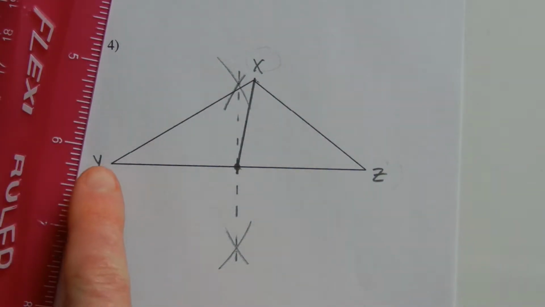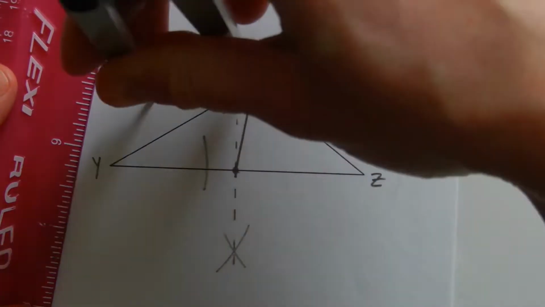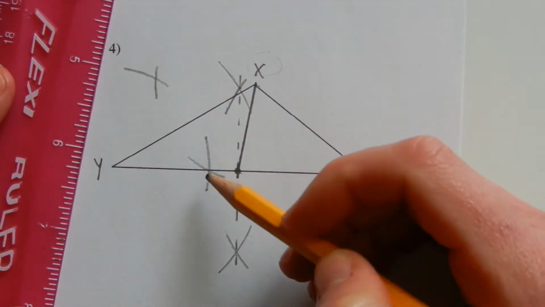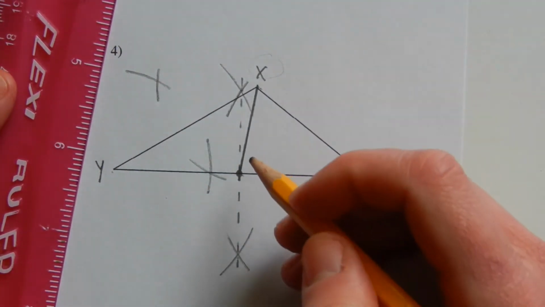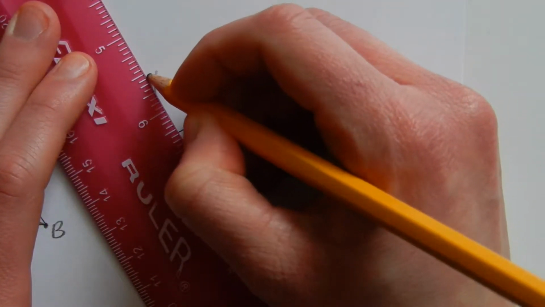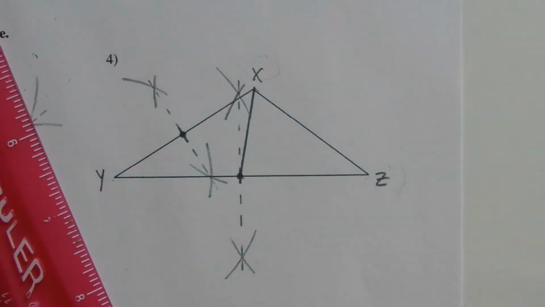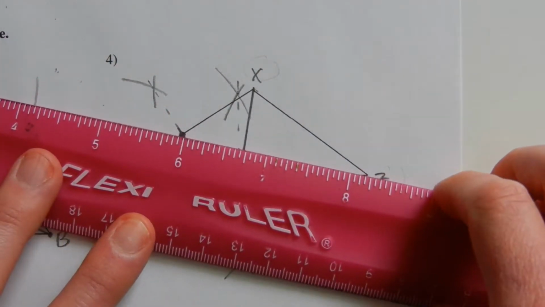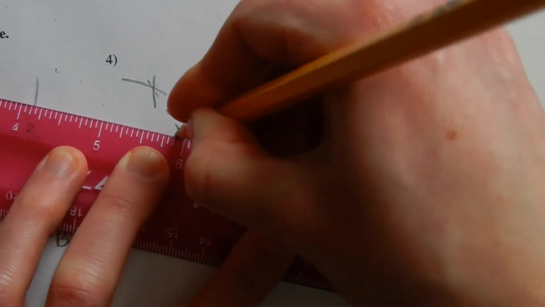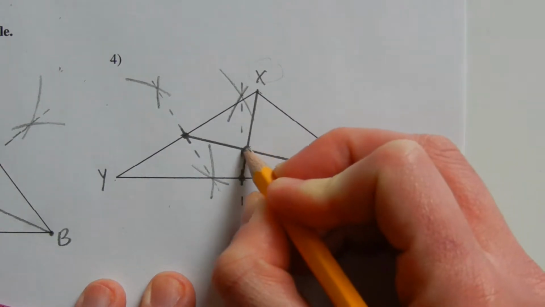Now I need to find the perpendicular bisector of YX in order to find the median associated with vertex Z. There are my 2 intersections that I formed using the endpoints and the same length on the compass. I'm going to mark my perpendicular bisector, and where that intersects XY is the midpoint, and I'll connect the midpoint to vertex Z. And where those medians intersect is my centroid.